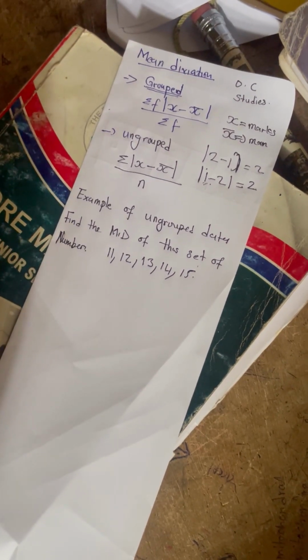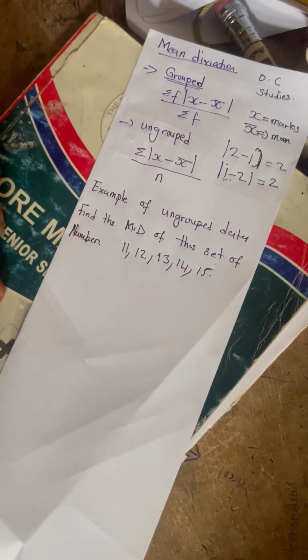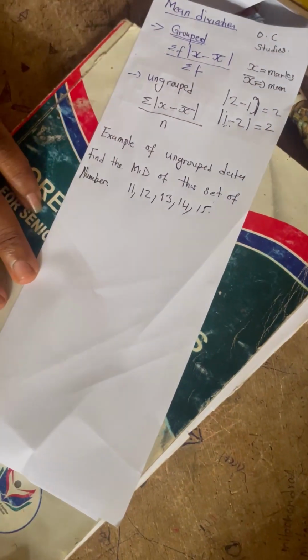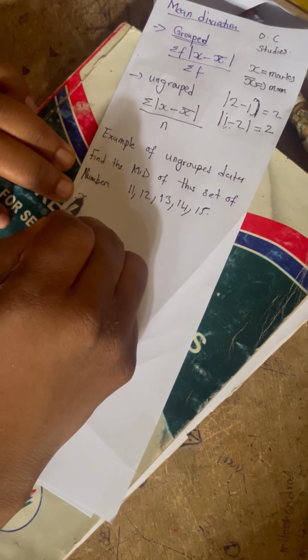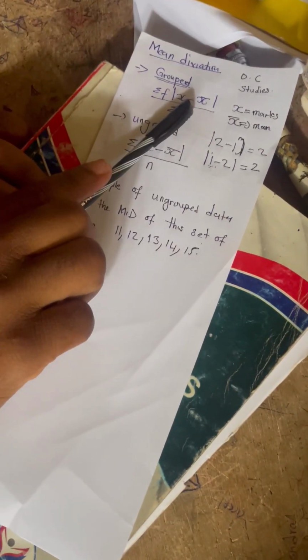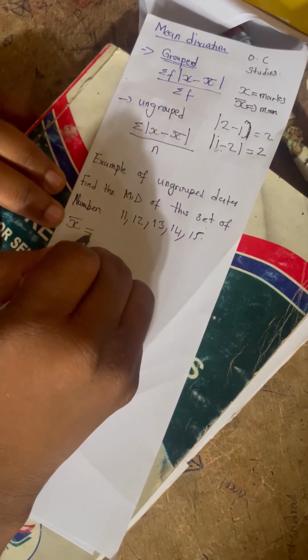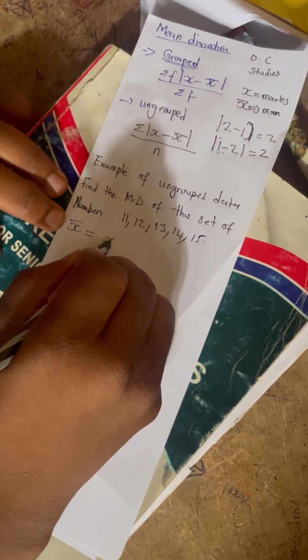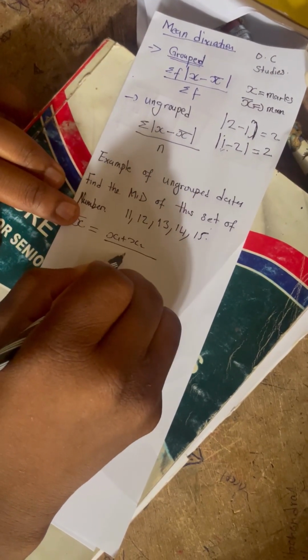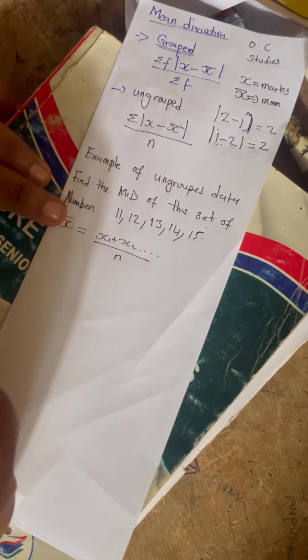Now let's solve this example. The example of ungrouped data. Find the mean deviation of the set of numbers. Now there are steps you have to consider when solving a mean deviation. The first step is to find the mean, that is the x bar, because without the mean you cannot find x minus x bar. Now we are going to find the mean. What is the mean? The sum of all the values of x, that's x1, x2, and so on, divided by the number of values.